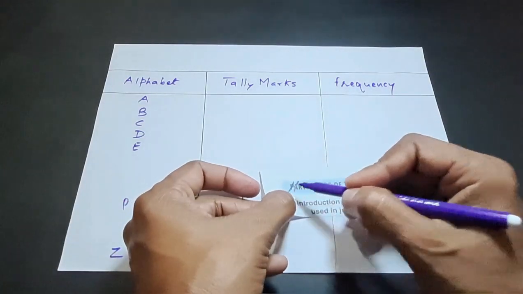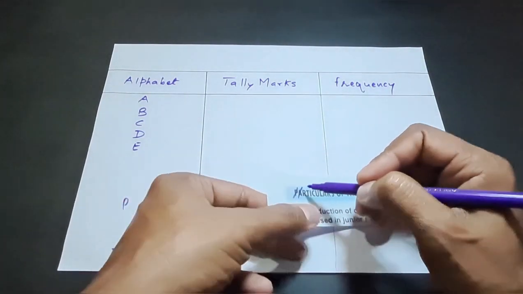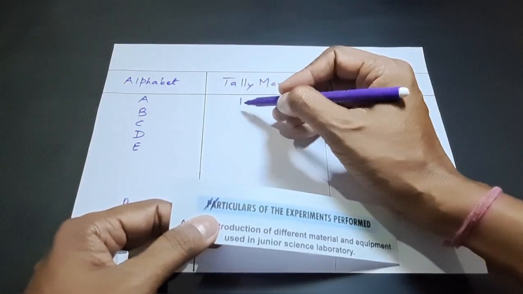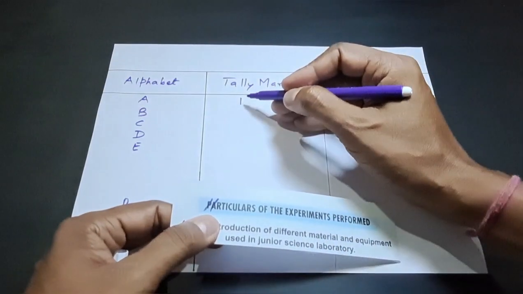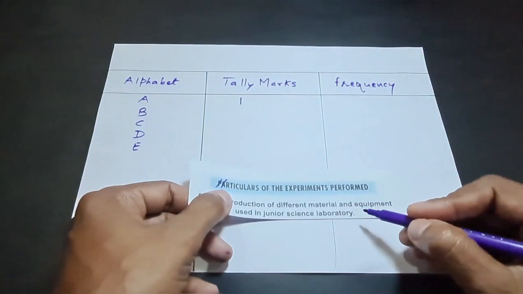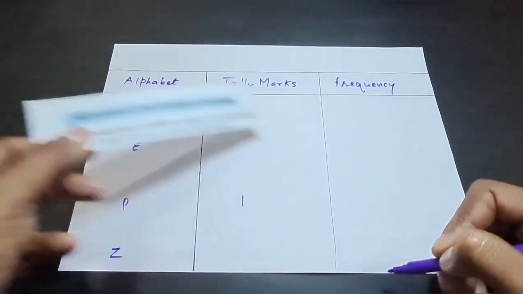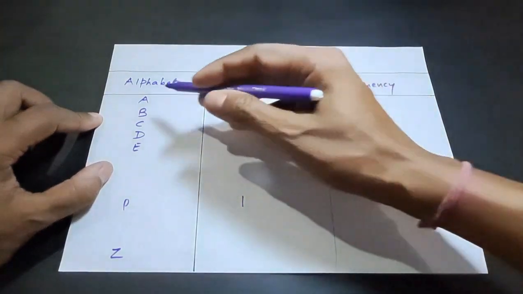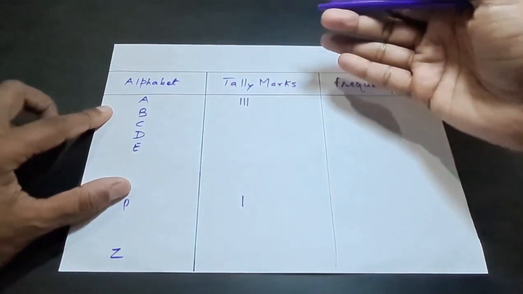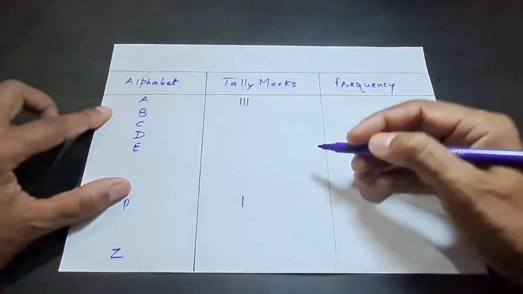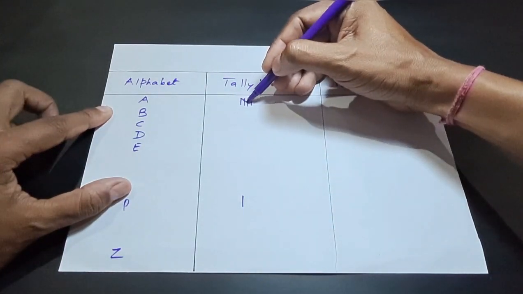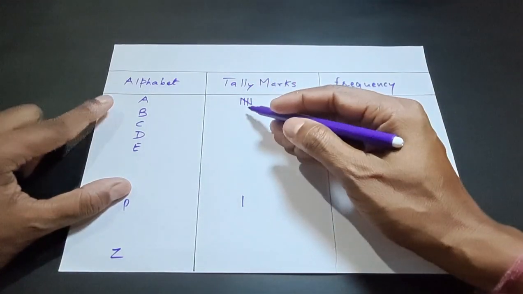And likewise you have A. So keep on striking one alphabet at a time and keep on putting a vertical line in that particular row. So when you complete all the alphabets up to Y, you will have tally marks like these. So A is a very common alphabet. It will come maybe like 15, 16, 20, 25 times. So after every fourth vertical line, draw a cross line to make a group of 5.